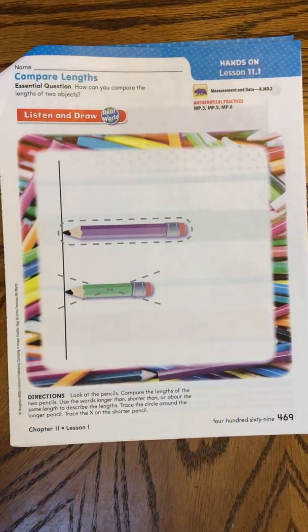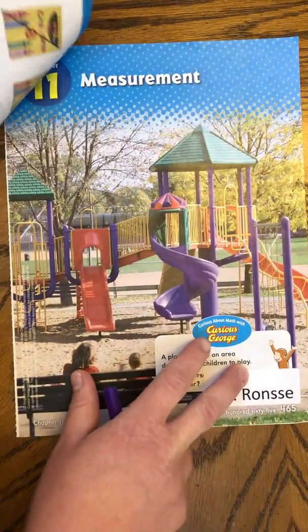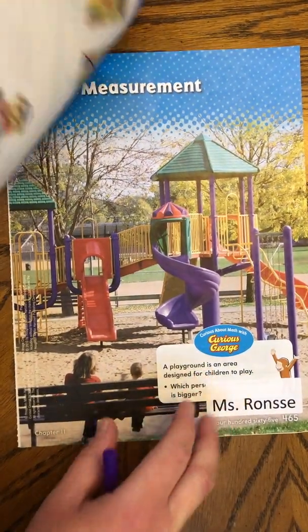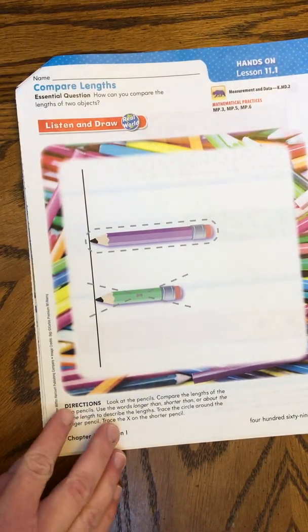Today's math lesson is lesson 11.1, Compare Lengths. This is the first lesson in chapter 11, Measurement. Our objective is I can compare the lengths of two objects.